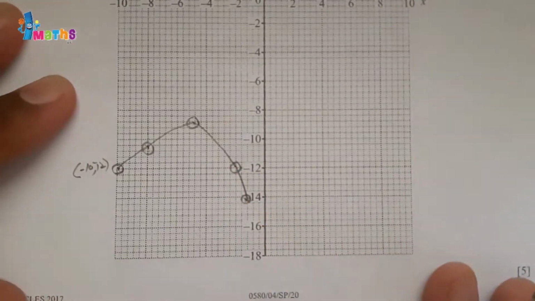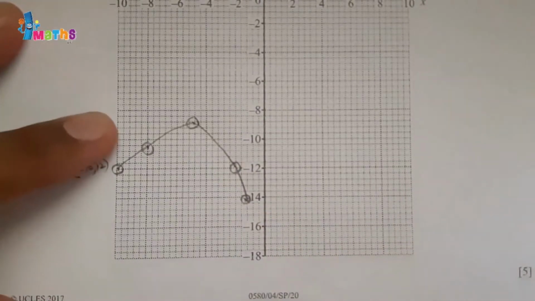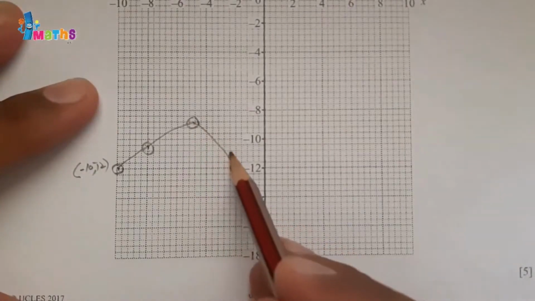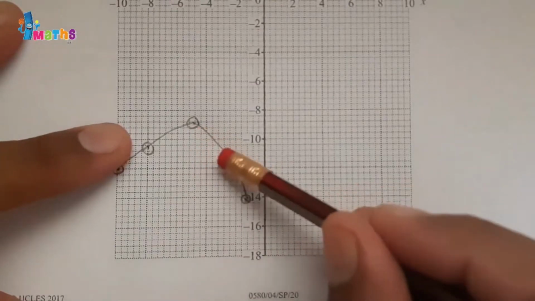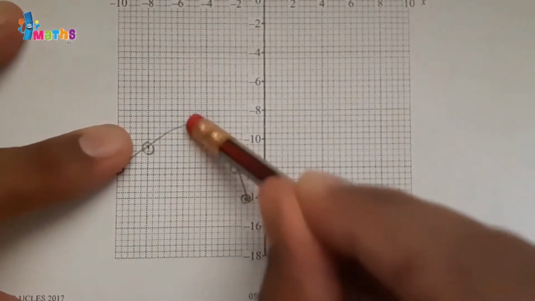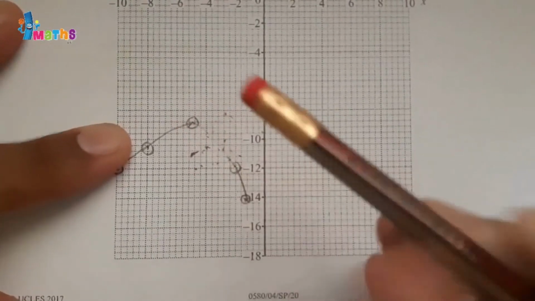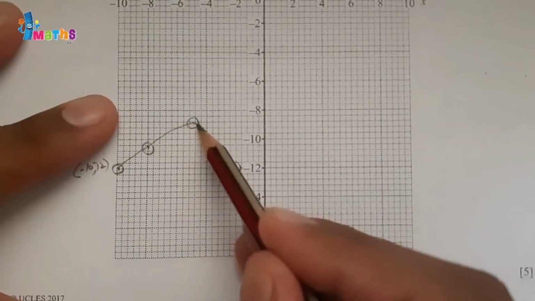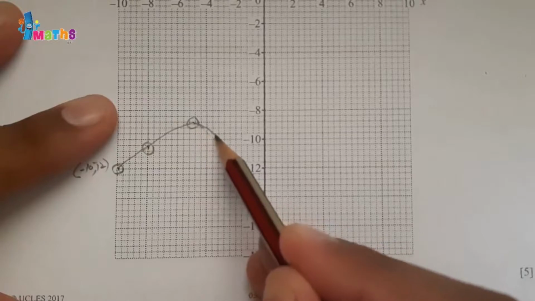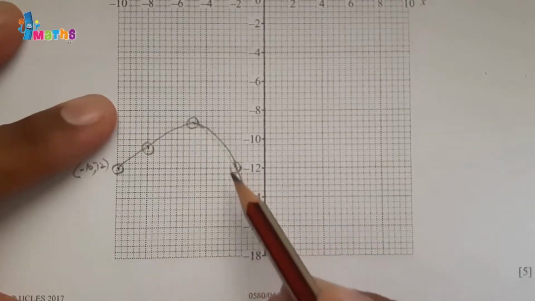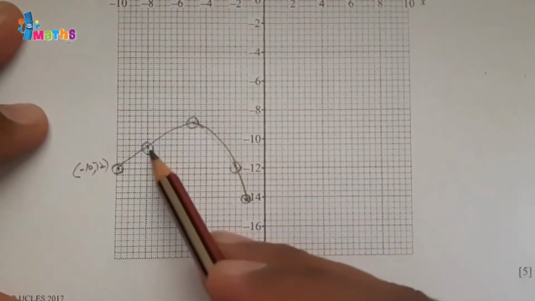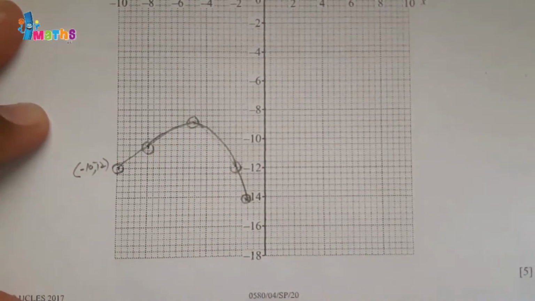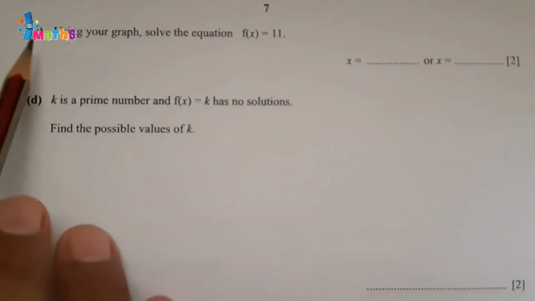So you can see we have drawn the curve, and we can curve it a little more if you want. We can curve this section a little more, like this one. We can curve it like this, and this section also. This one is better.